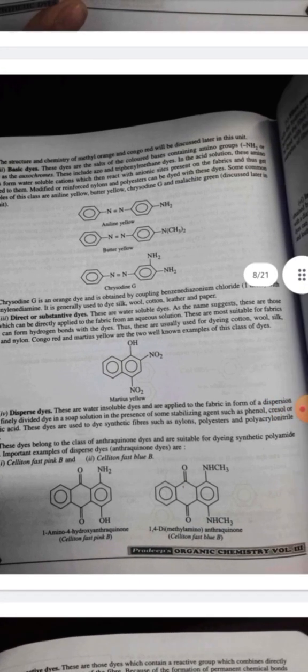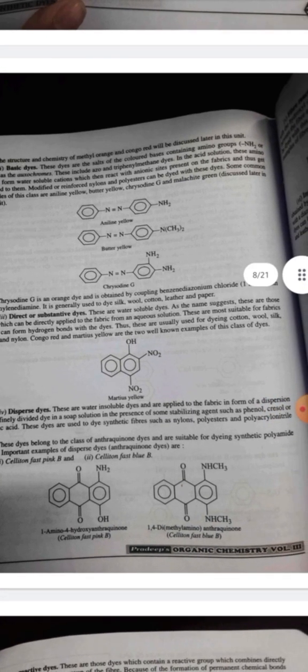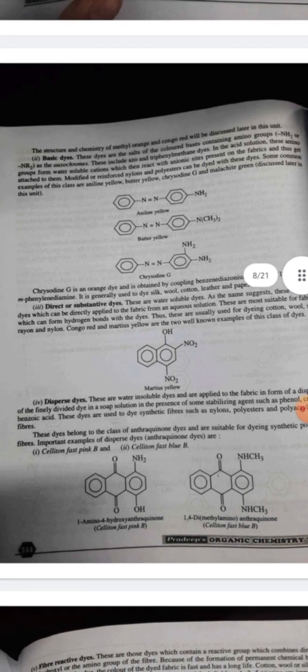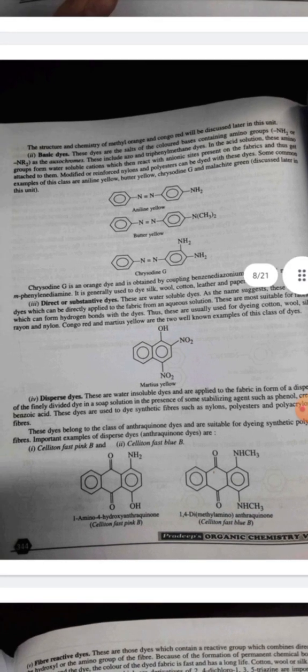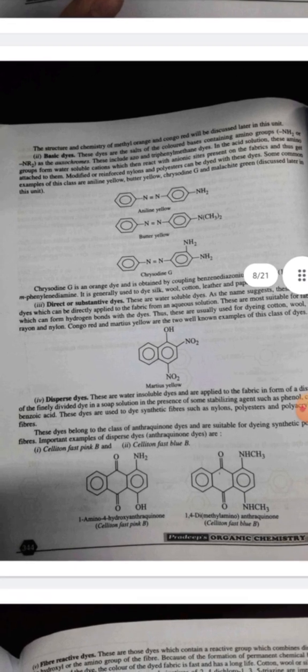Thus, these are usually used for dyeing cotton, wool, silk, rayon, nylon. Congo red and Martius yellow are the two well-known examples of this classification of the dye.